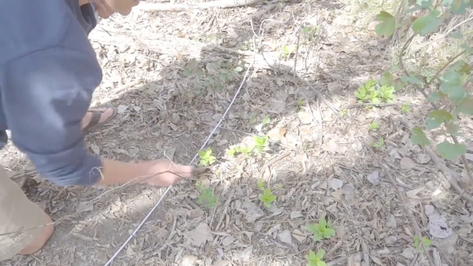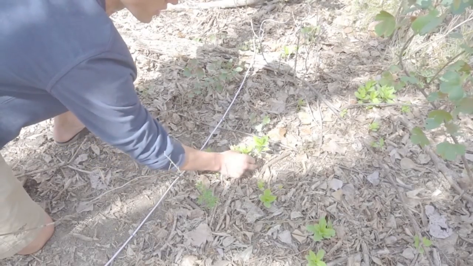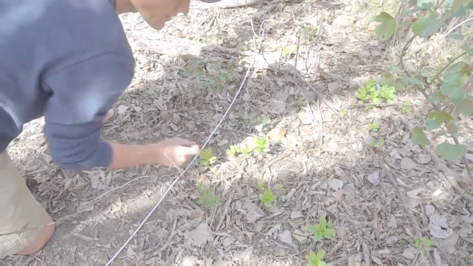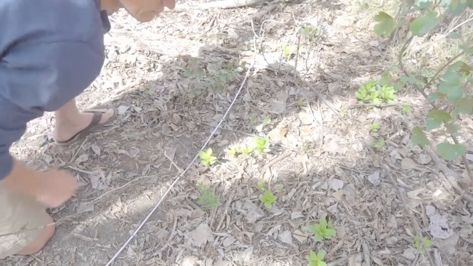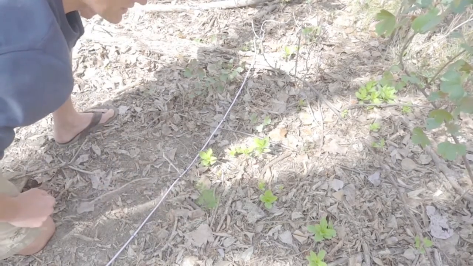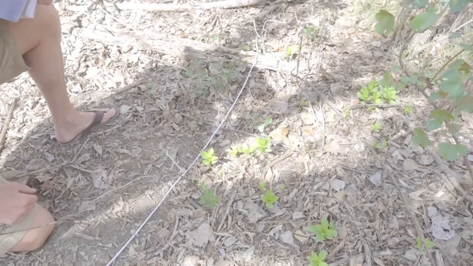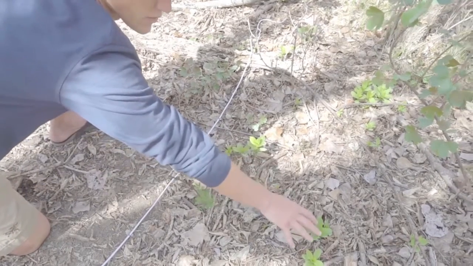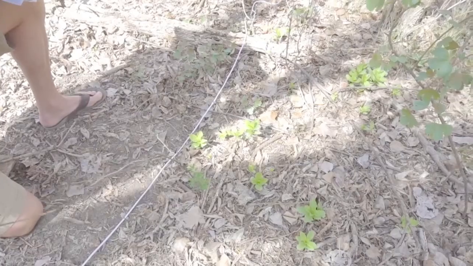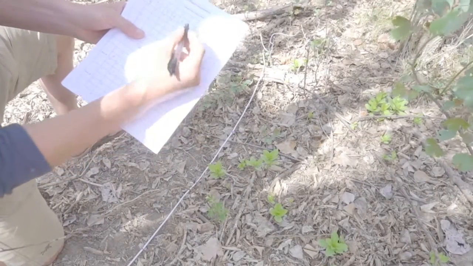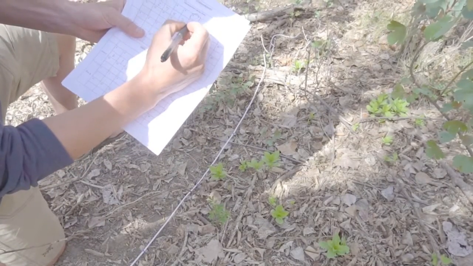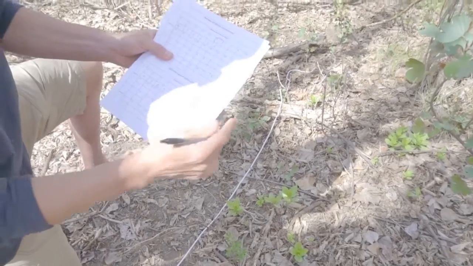Now when measuring these species, I'm going to count 1, 2, 3, 4, 5, 6, 7. There's just one of this species A, and 1, 2, and 3 of species C. Now I'm not going to count these ones because they're a little too far out of my transect line. So when filling in my chart, I'm at 6 feet, and I'm going to measure 11 plants total and 3 different species.